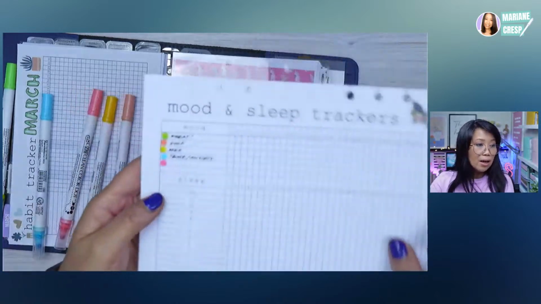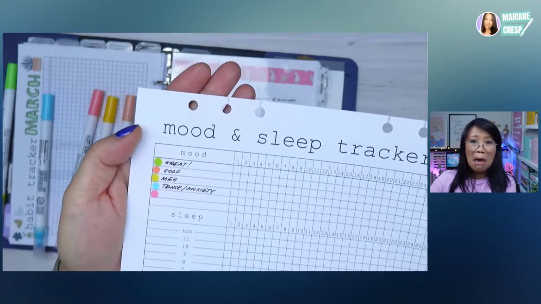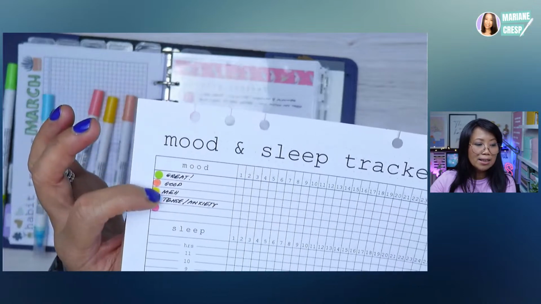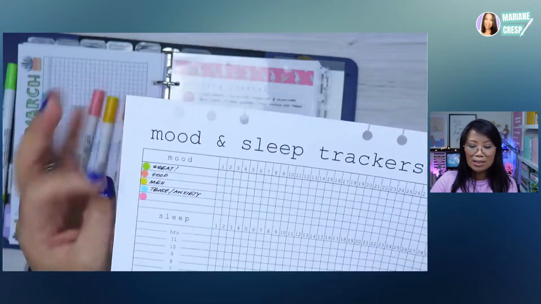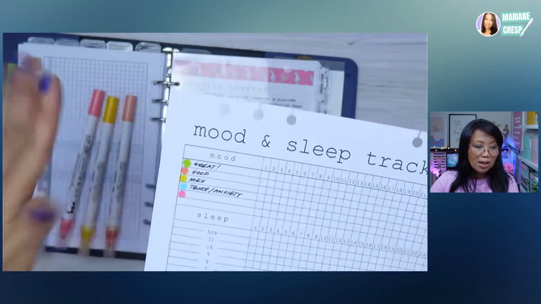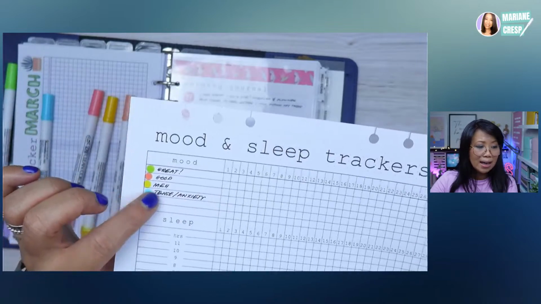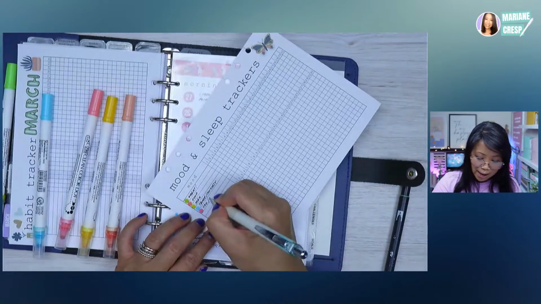So then orange is good, yellow is meh. That's not men, although some people on Instagram always go, I thought that said men. Although I do have 3 men here at home, hubby and 2 sons, but no, it's meh, like neither here nor there. Blue is tense and anxious, and then pink is either sad or angry.